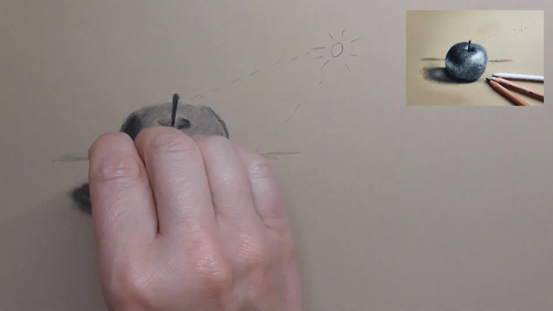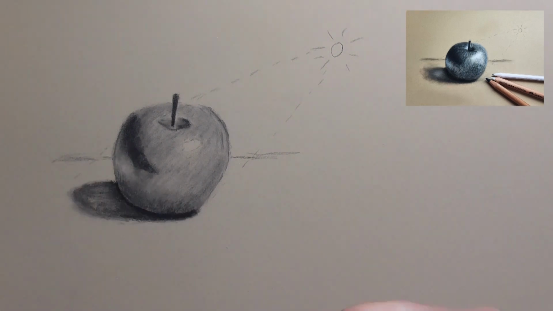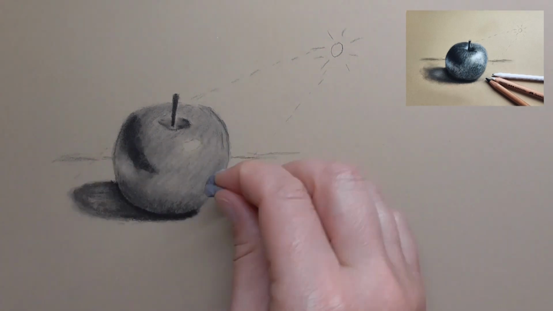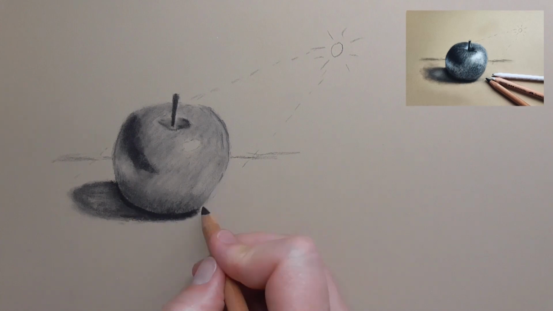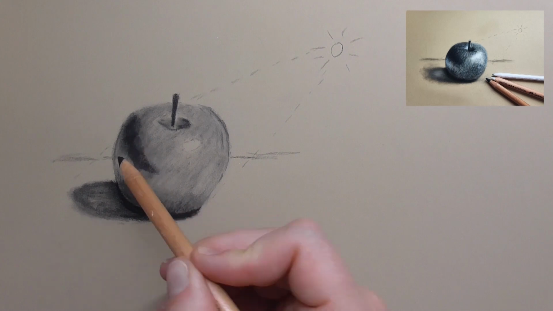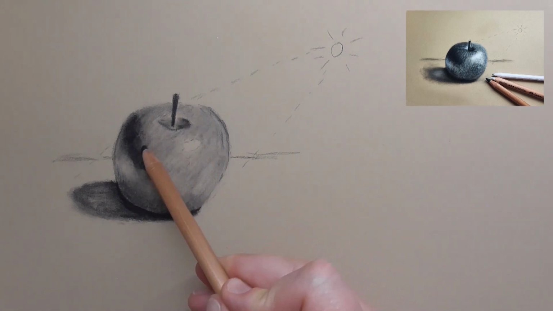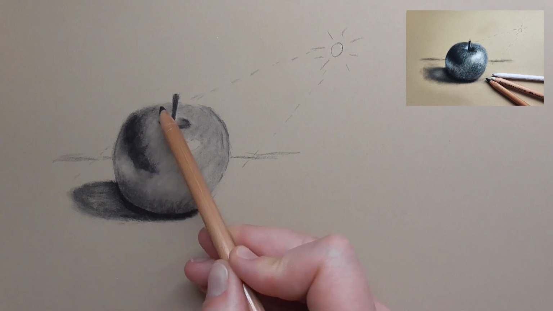Otherwise this would look more like a graphic. If you would like to bring realism into your drawings, into your portraits, then blend the edges. Here I have removed a bit of the pigment with the kneaded eraser and darkened down the occlusion shadow, the darkest shadow below the apple, and darkened down the shadow on the apple itself.